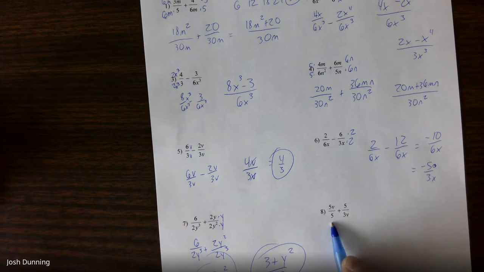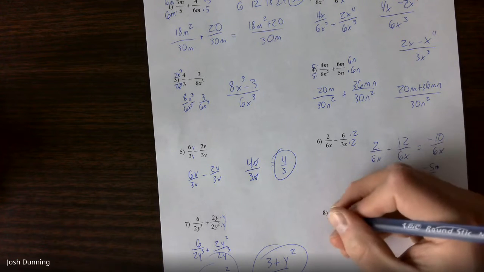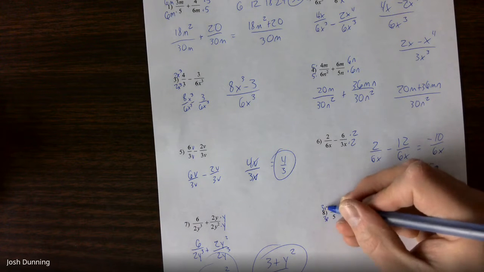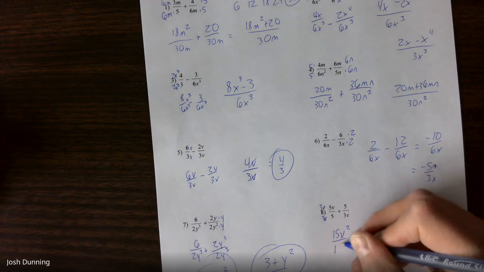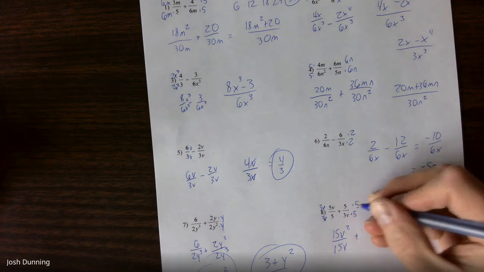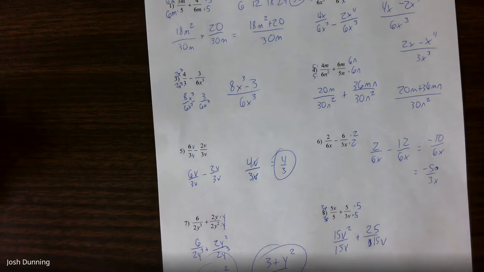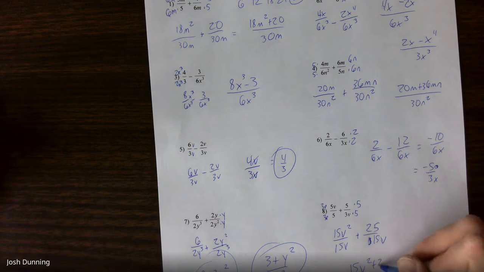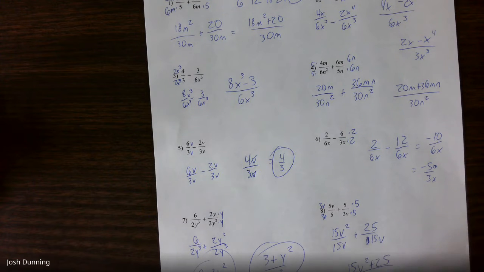8, 5, 10, 15. Yep, multiplying by each other will get us the lowest denominator. So I'll multiply this by 3. Now it also needs a v. 3 times 5, 15. v times v, v squared. Over here, multiplied by 5. Oops. Can't combine those, so you just rewrite them as 1. I can divide those all by 5.